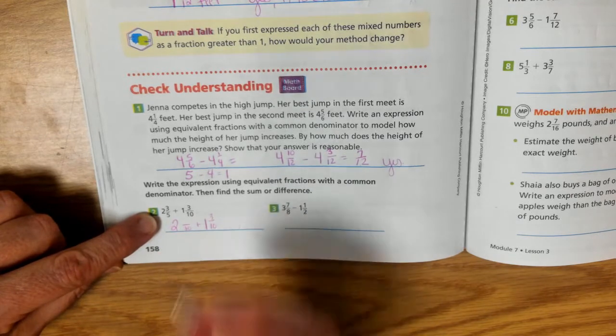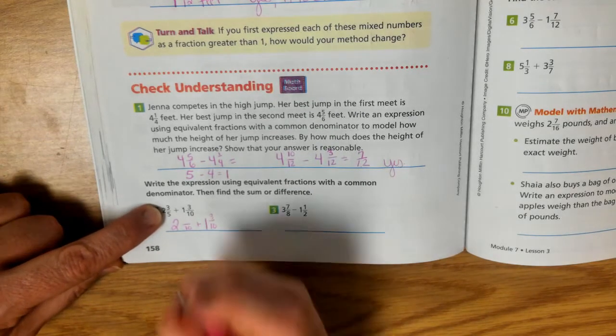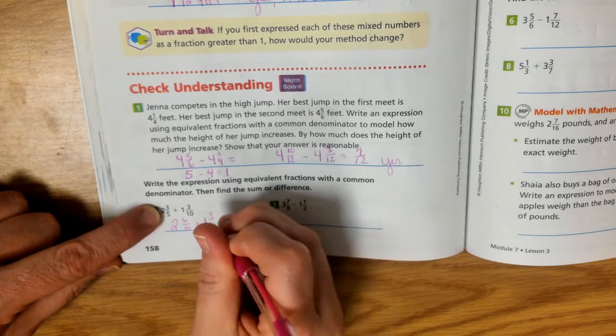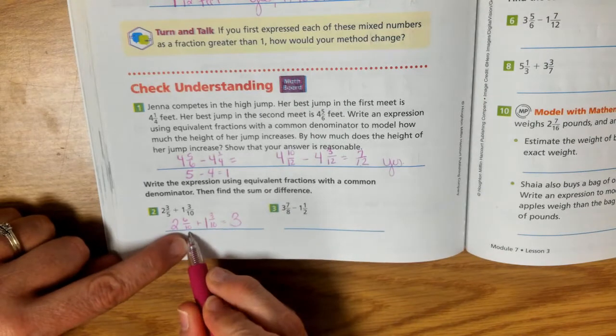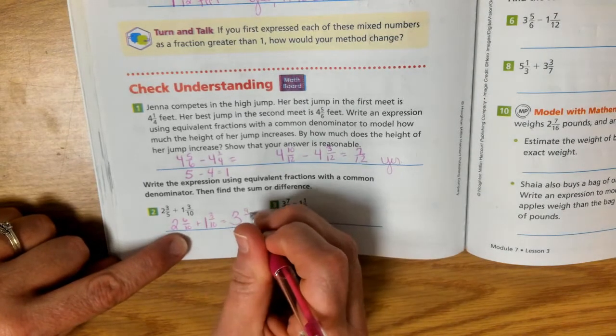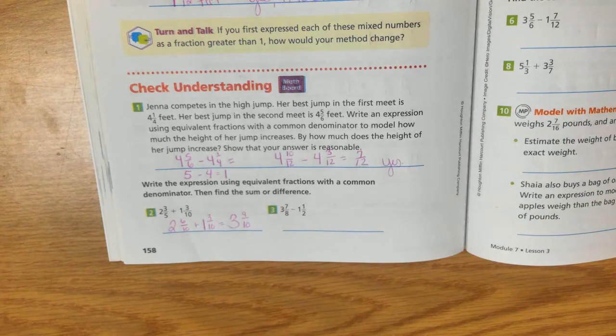So I can get a common denominator with my 2 3/5. 3/5 to get to tenths would be multiply the top and the bottom by 2. So I have 6 tenths. So 2 plus 1 is 3. 6 tenths plus 3 tenths is 9 tenths. So we've got 3 and 9 tenths.